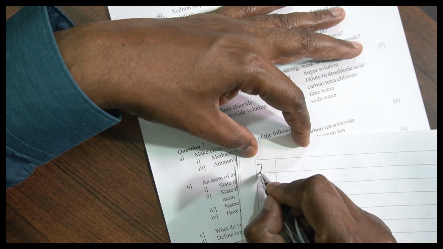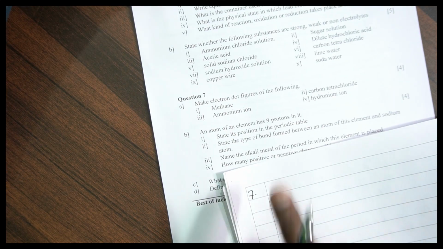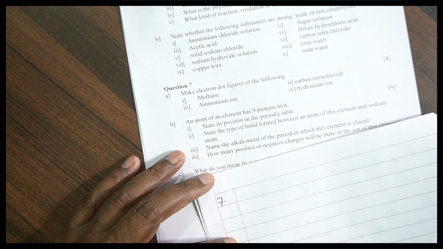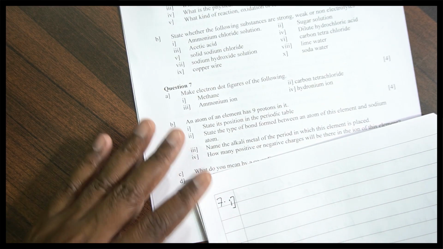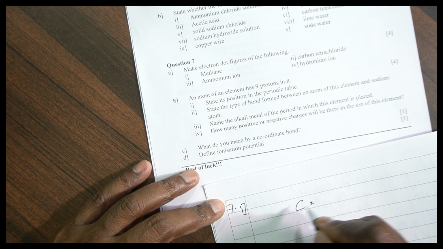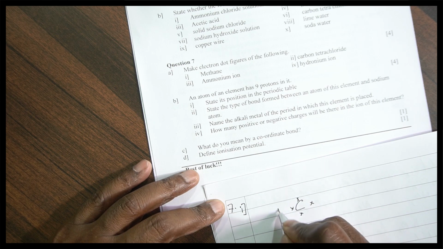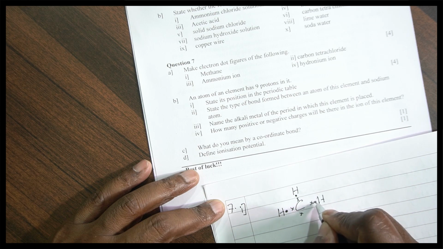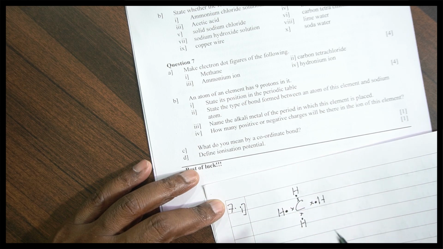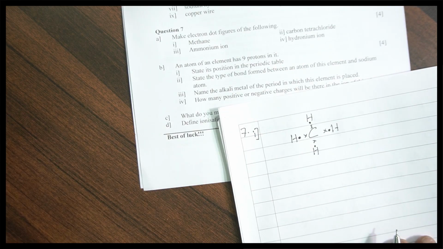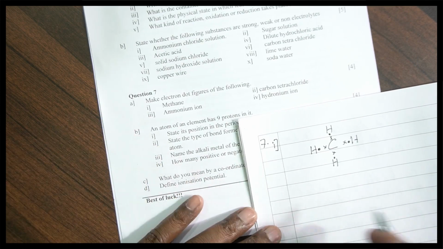Question number 7 is, make electron dot figures of the following. Electron dot figures of the following. So first one is methane. Please make it using black pen. Don't use pencil. Okay. Methane has the structure carbon with 4 valence electrons and hydrogen, each one sharing 1 electron. 4 hydrogens are there. So this is the structure of methane. Please don't make circles and other things which are not part of the structure. That is made for understanding in some books. No need to do that.